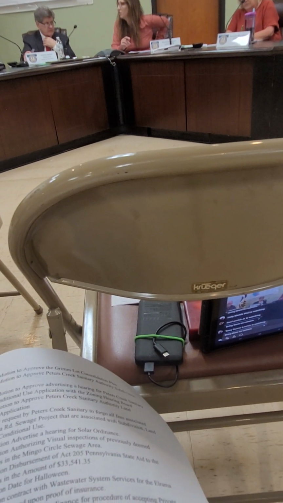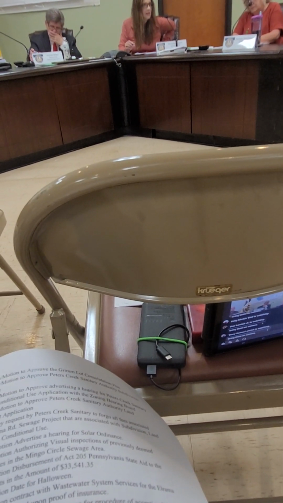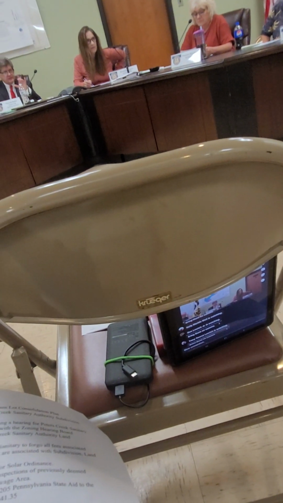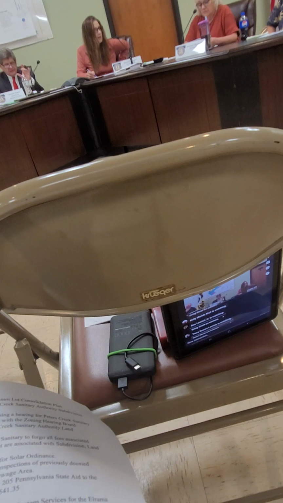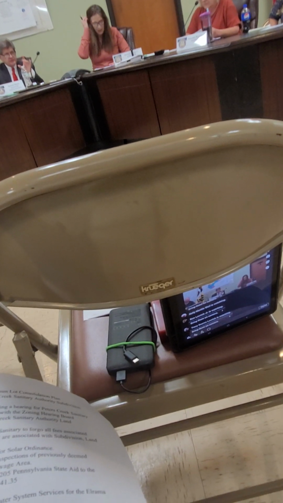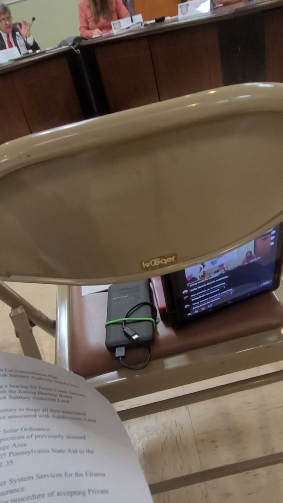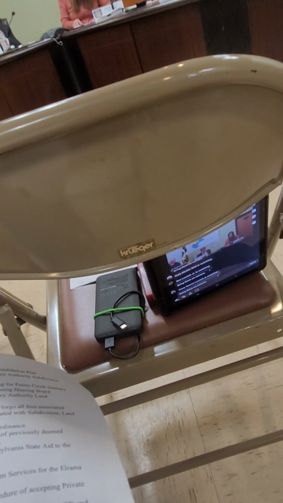John made that motion, Larry second. That's for the hearing for the zoning hearing board, item F. Now, item F has two hearings. There'll be a motion to advertise a hearing for the zoning hearing board regarding the variance.